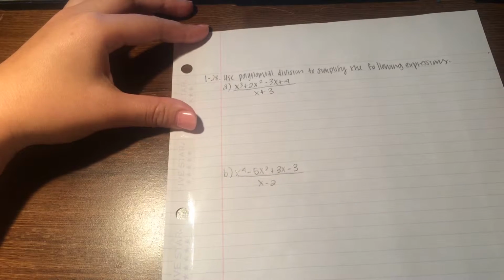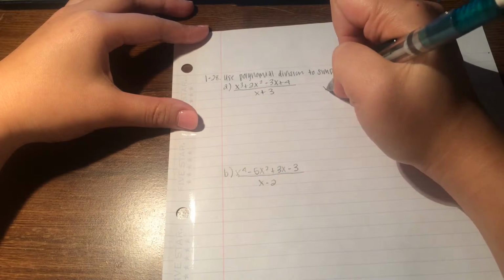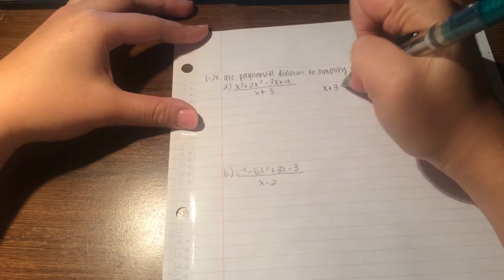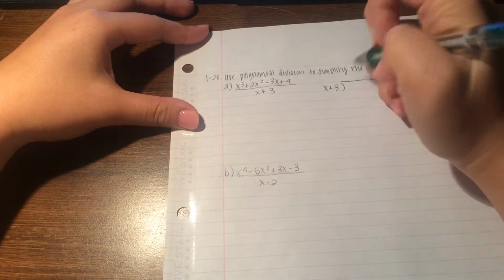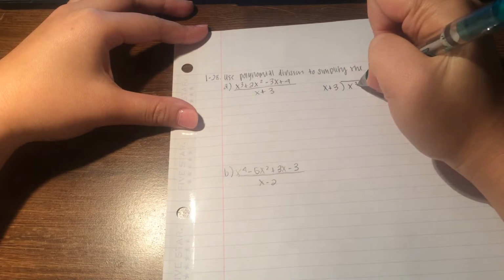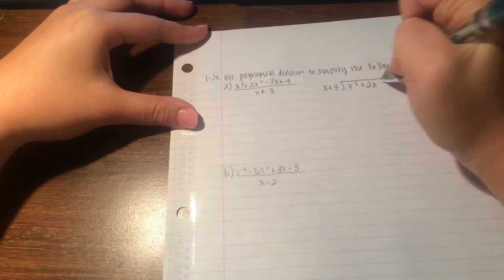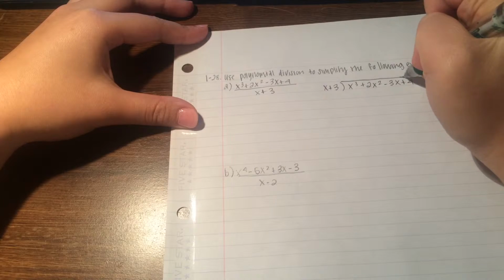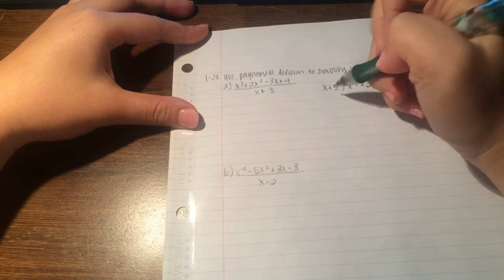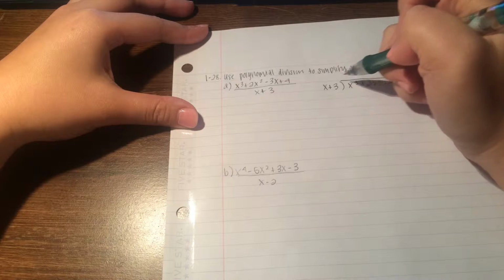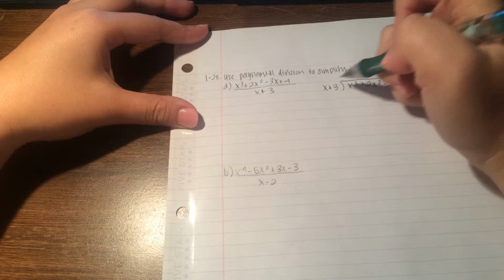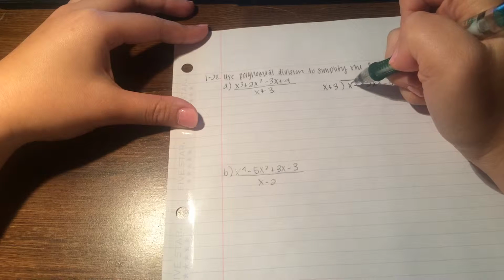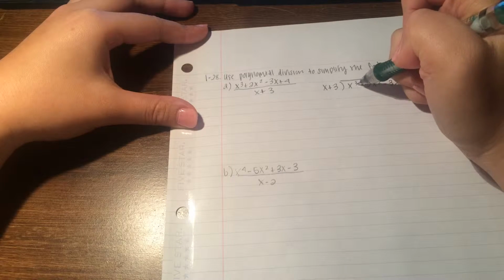So to begin, you will put it in long division form. Long division form is basically rewriting it like this. So the first step is to look at x and to see what times x would make it equal x cubed.